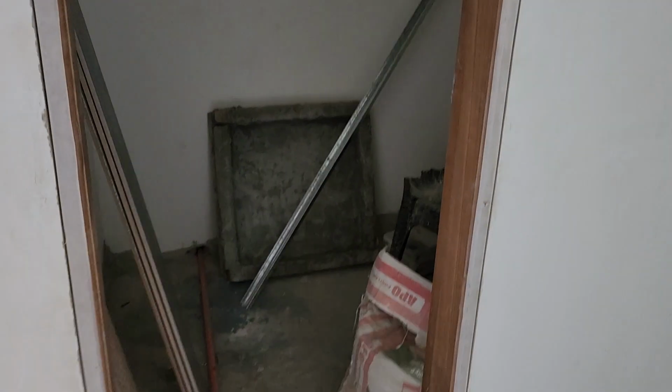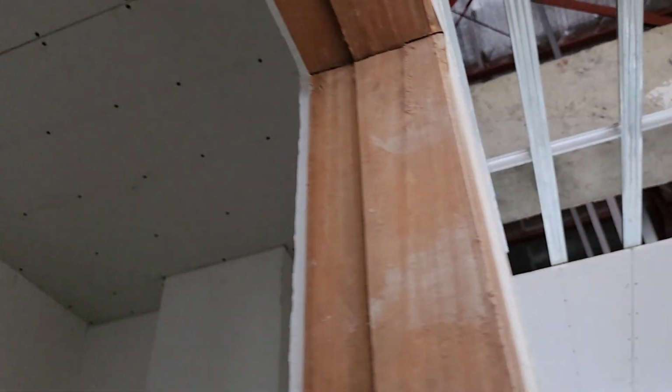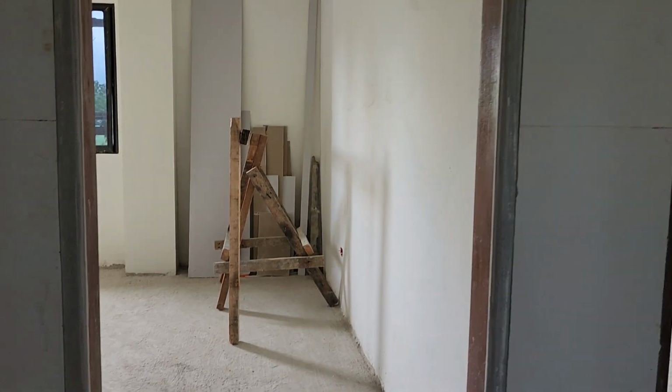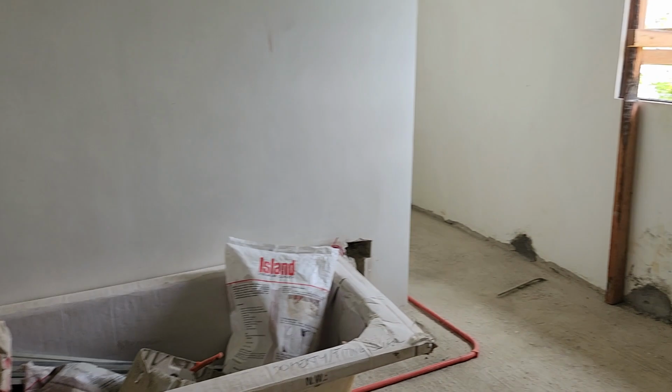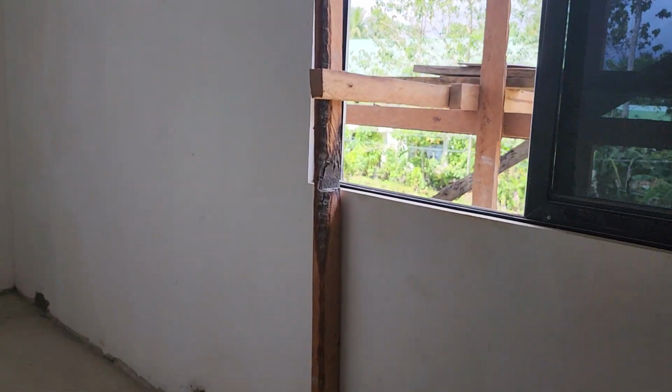This is the linen closet. No doors yet. And this is the computer room. No doors yet, they said they're going to install the doors today. That bathtub, they're going to move to the other room. So this is the computer room, office room, and others. Spare room, converted to a spare room as well if you've got too many guests.